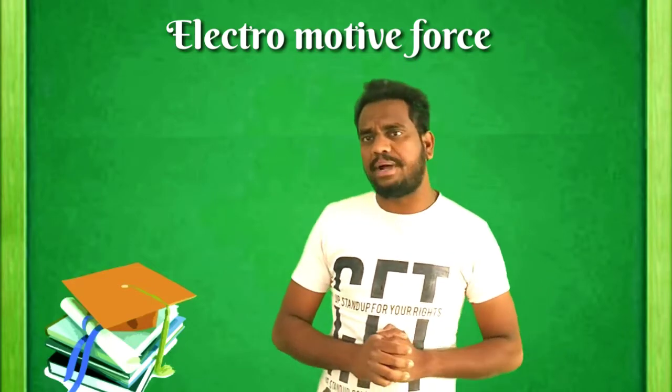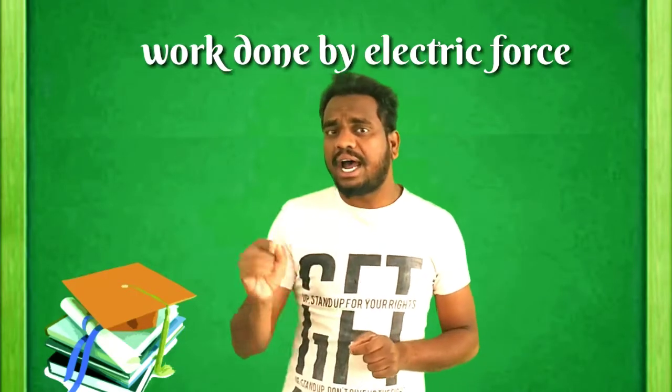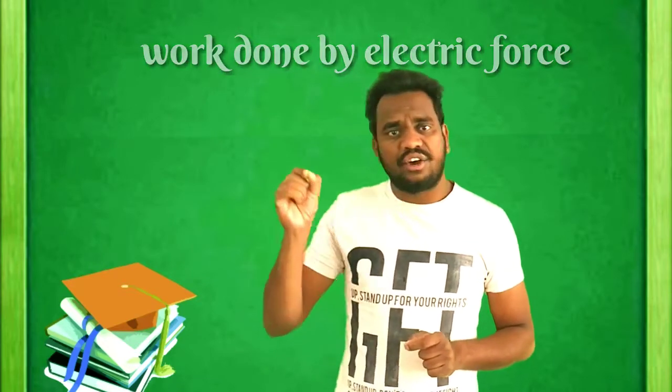EMF, which is an abbreviation of electromotive force, is a physical property of a battery in which we determine the work done by chemical force. Whereas voltage is defined as the work done by the electric force to move a unit charge from one terminal to another end of the wire or conductor. EMF can be discussed as the amount of work done by chemical force, because most batteries nowadays are made up of chemicals, either voltaic or photovoltaic or any other type of cells which have chemicals in them.